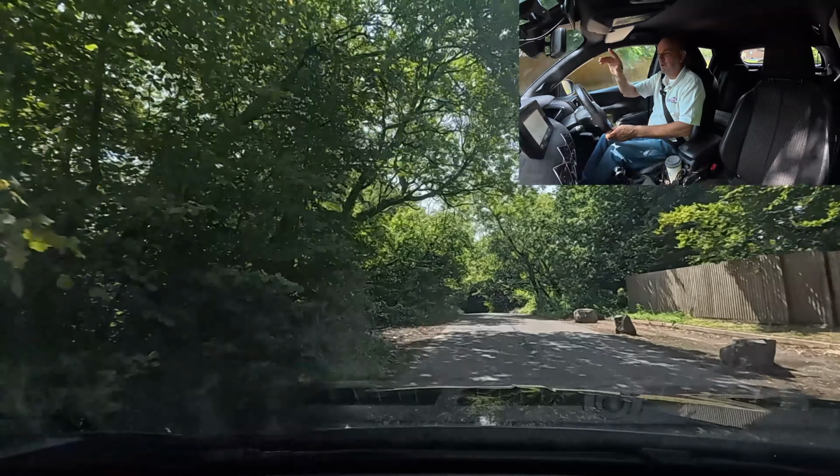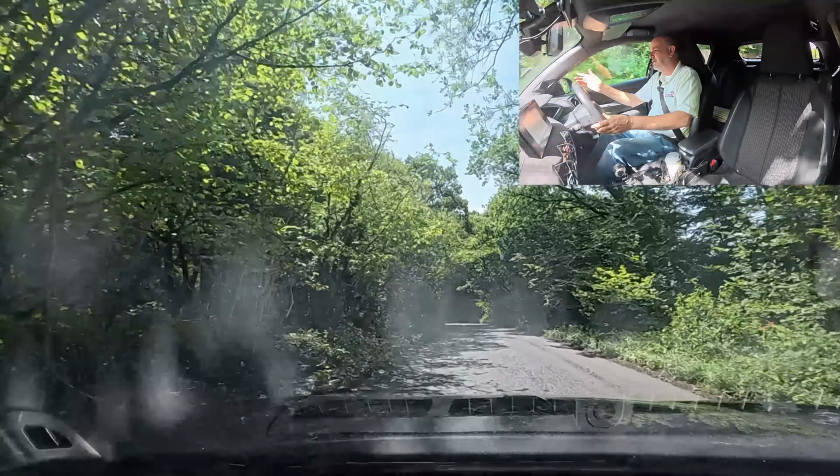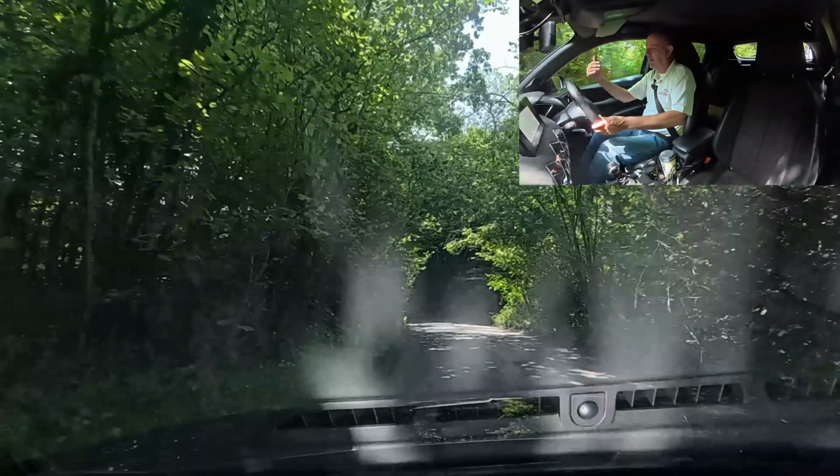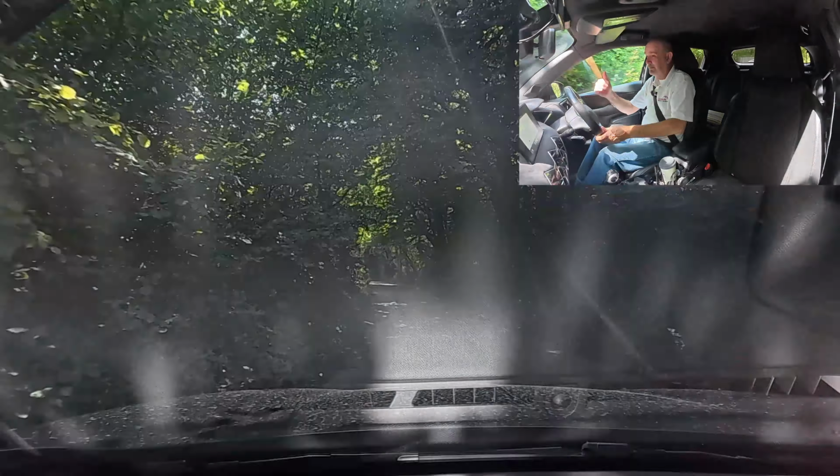So over a brow of a hill, checking behind. Checking my right to come out a bit. The sun's glaring on the windscreen as well now, so I'm going to bring my speed down again.